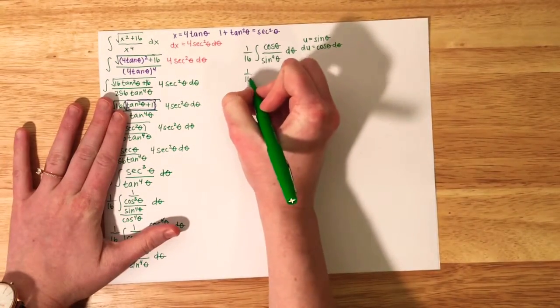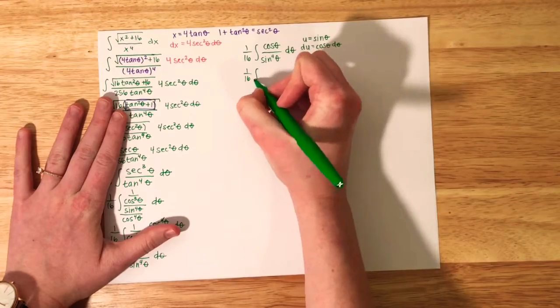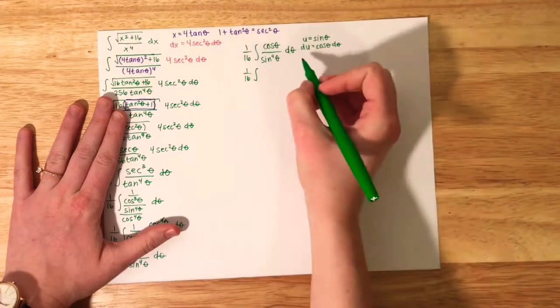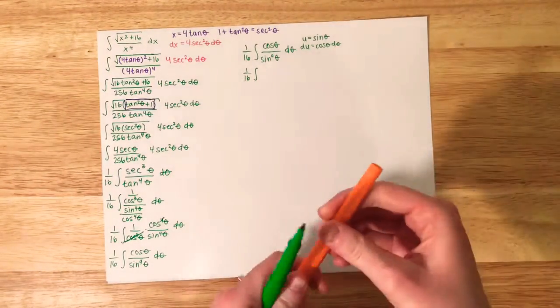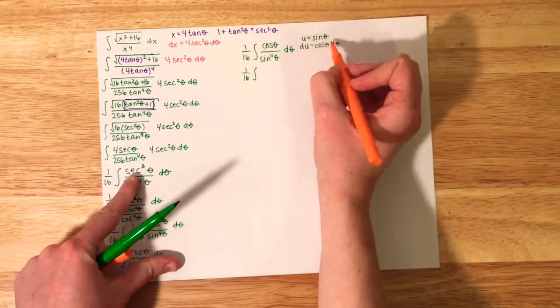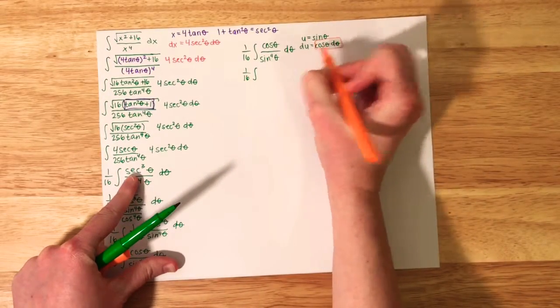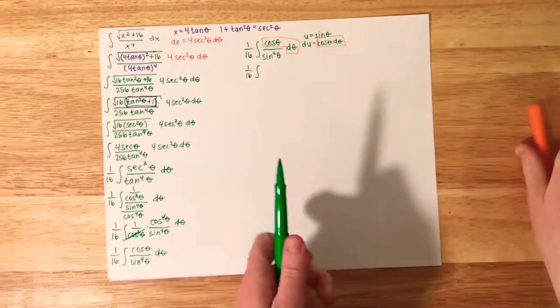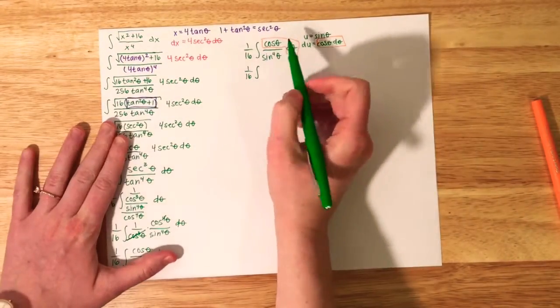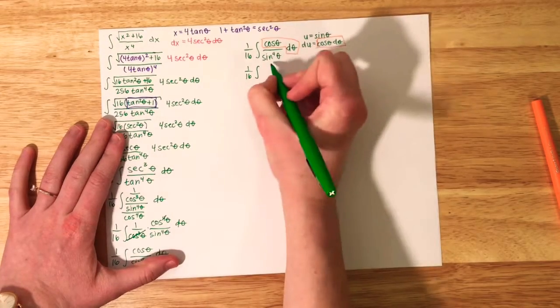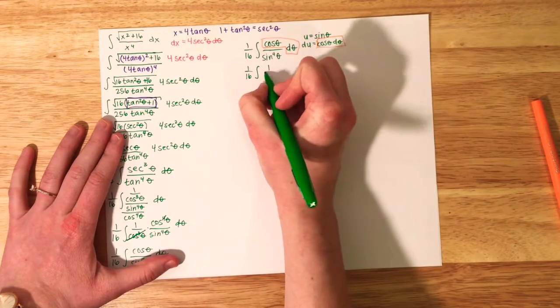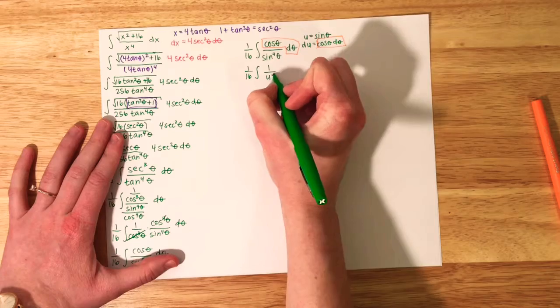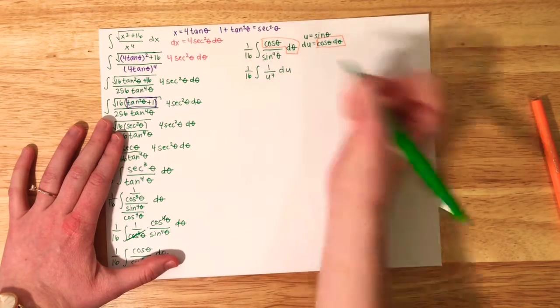So we have 1 over 16 indefinite integral of, we see that du is equal to cosine theta d theta, which we have right there. So that eliminates that cosine here. So we will just be left with 1 over u to the fourth du.